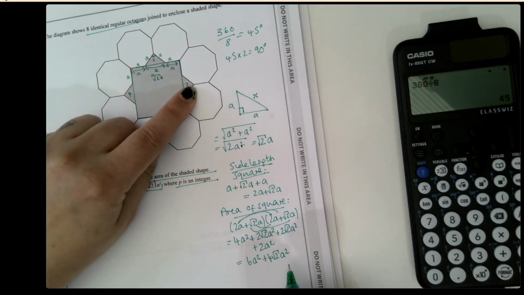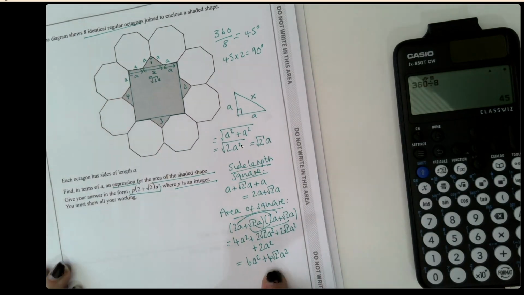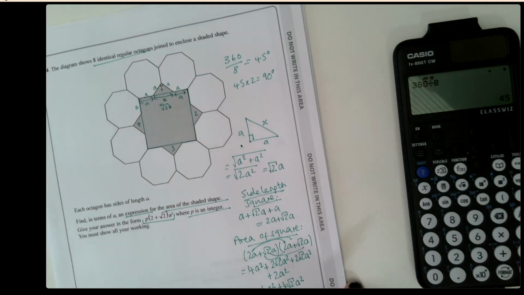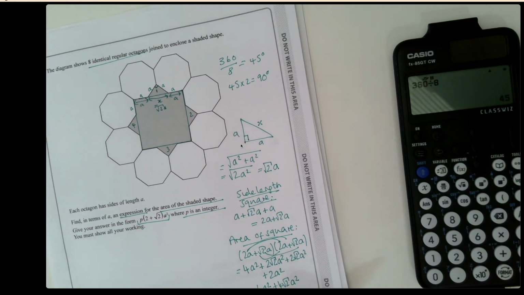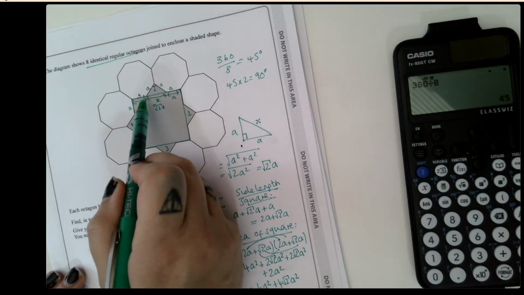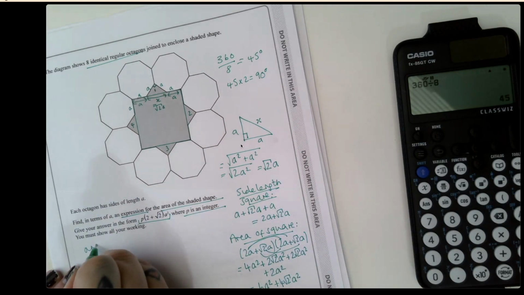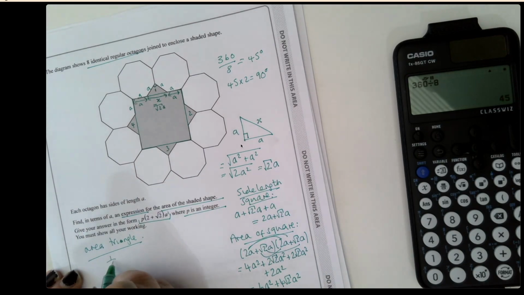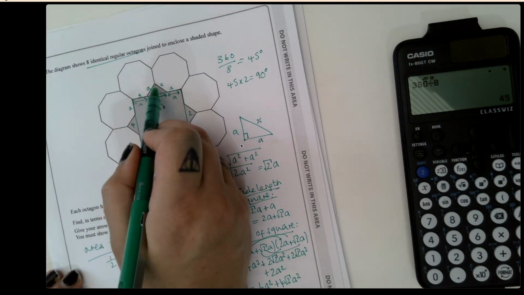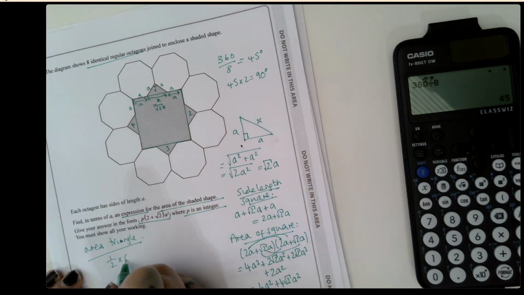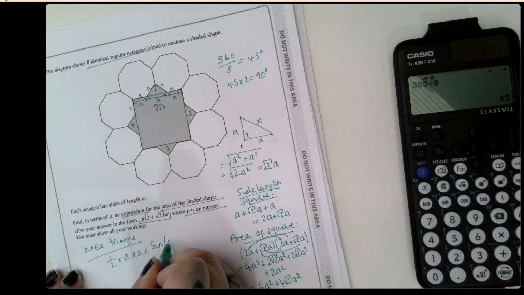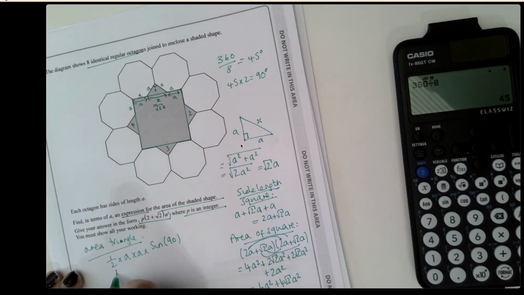Now I need to find the area of the triangles so I can add those to this area to get the total area of the shaded shape. For the area of a triangle, I'm going to use the trig formula: half times the two sides, so half times A times A, times the sine of the enclosed angle.